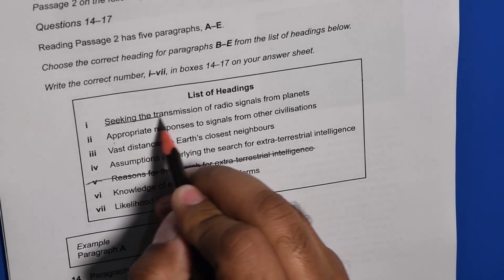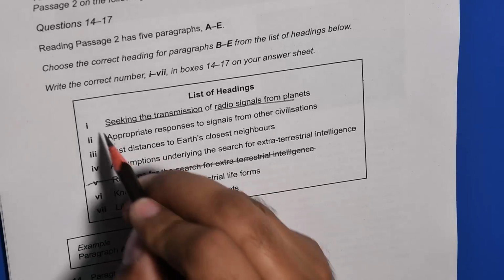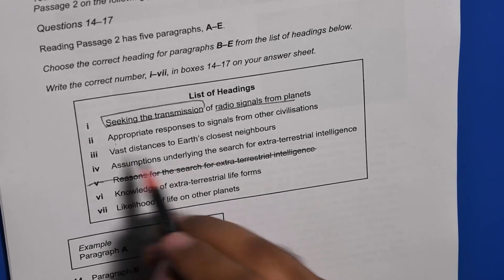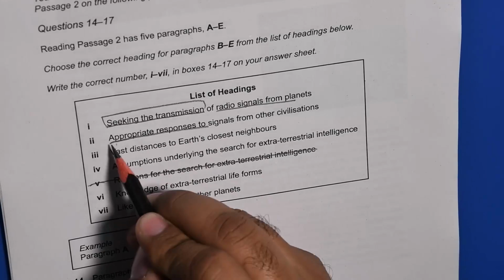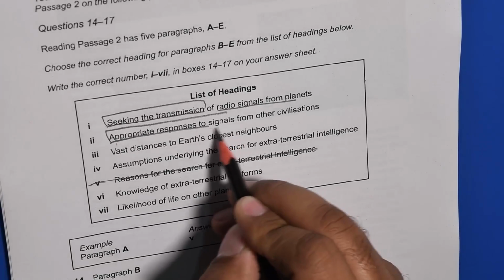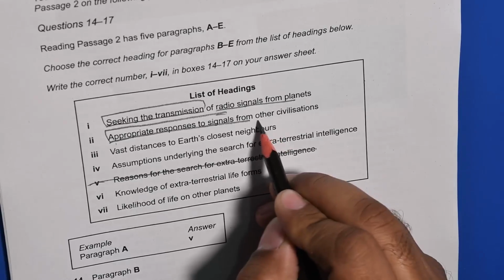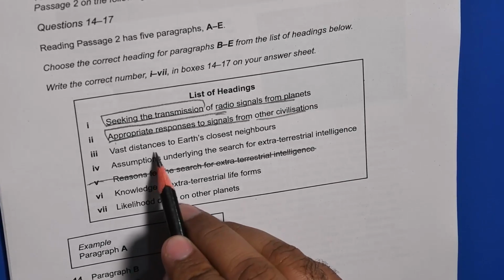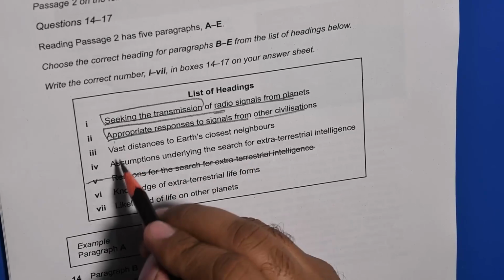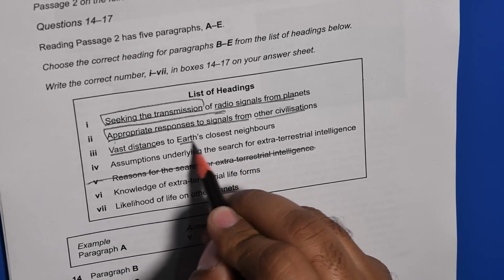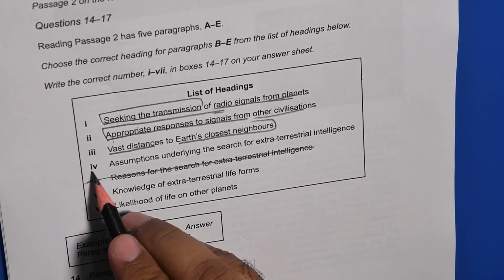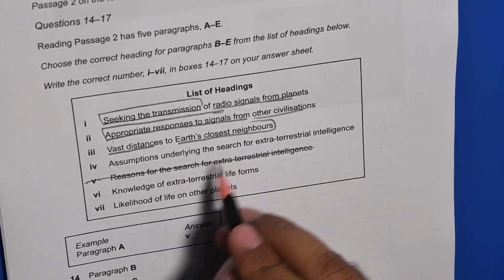Seeking the transmission of radio signals from planets. Appropriate responses to signals. We'll look for a paragraph where they give the responses to the signals from other civilizations, meaning other planets. Vast distances to Earth's closest neighbors. That's what we've got to find. Number 4, assumptions underlying the search for extraterrestrial intelligence.